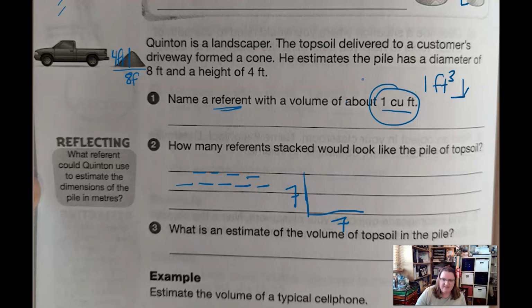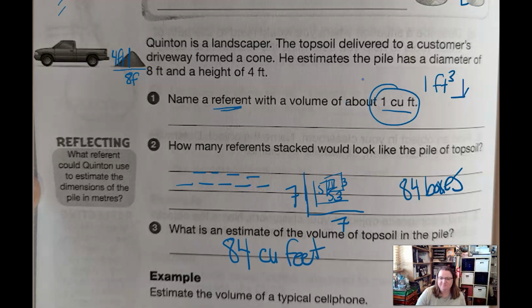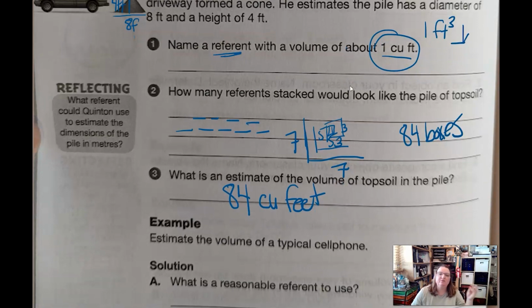And then you stack the next layer above it. So it might be 5 by 5. Then stack another layer of boxes on top of it, about 3 by 3. And then 1 box on top. If you counted those up, that'd be about 84 boxes. So if you had a box that was a cubic foot and you piled 84 of them up to make that pyramid, you'd estimate that you have about 84 cubic feet of topsoil. It's just a way of trying to estimate what you have. It's not an exact measurement. The idea is how you can use a referent to figure out the size of something, really all you're doing there.